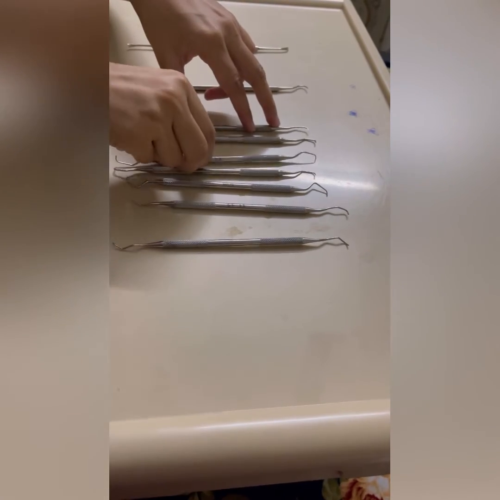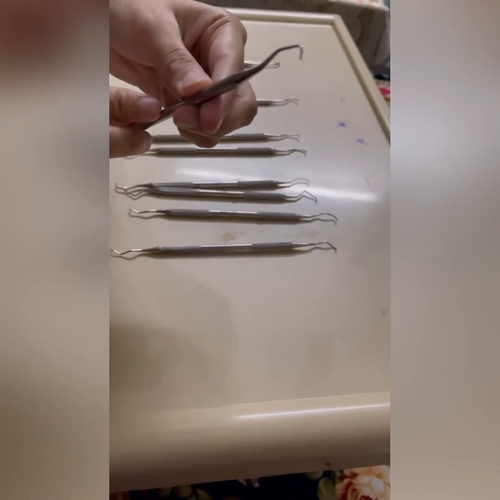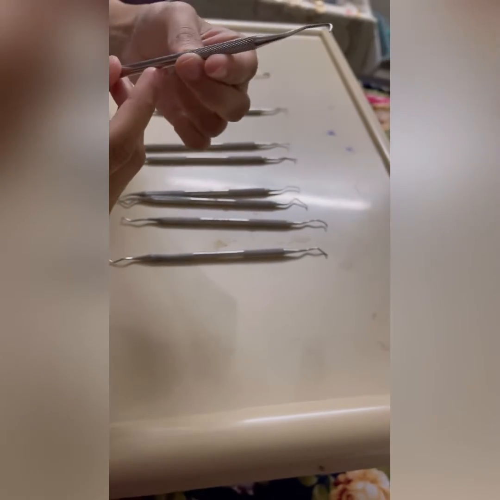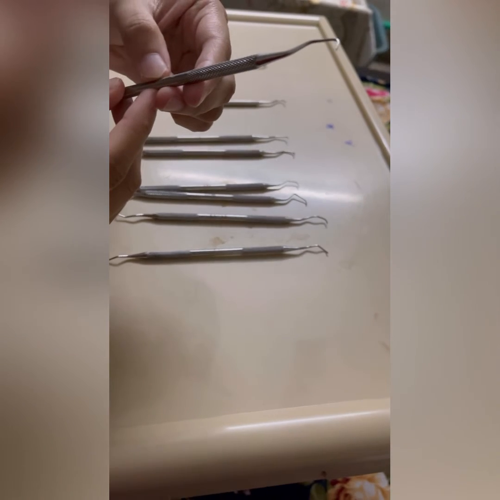5, 6 are used for the anterior surface on the premolars.